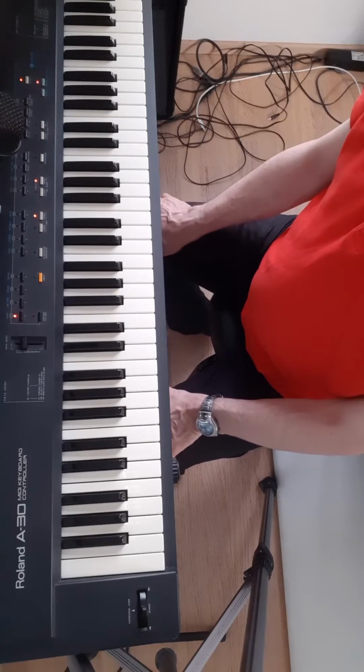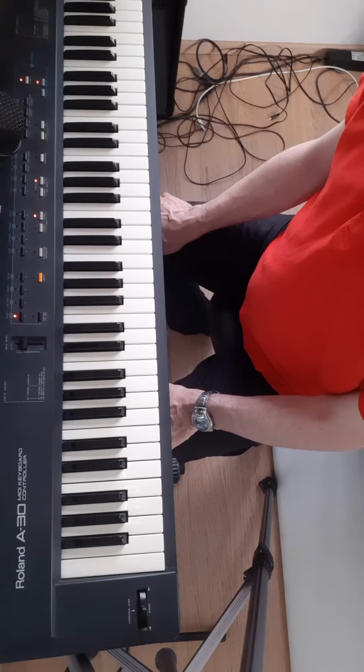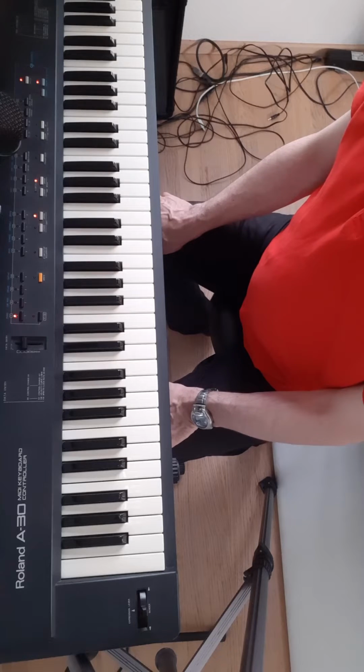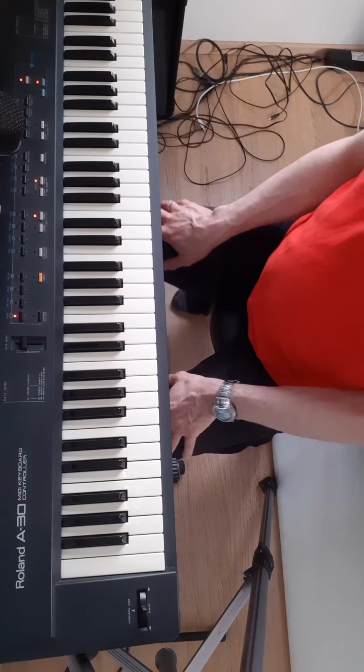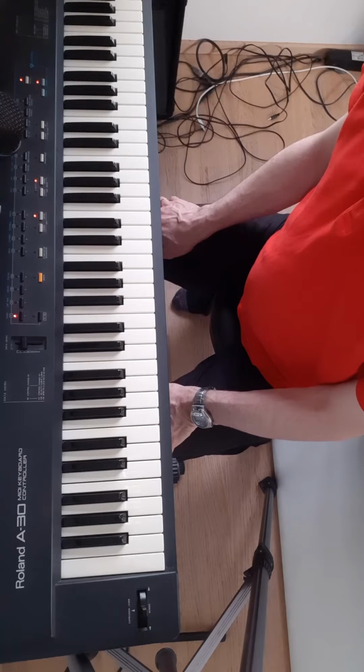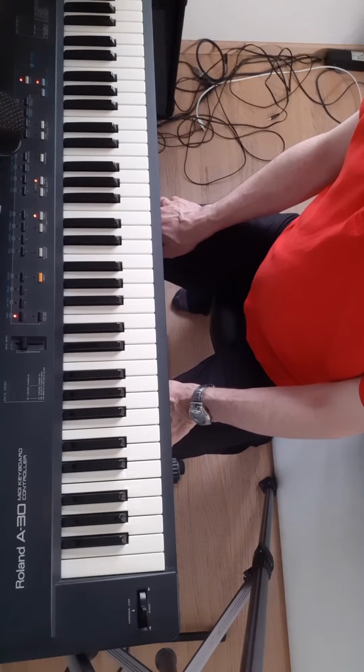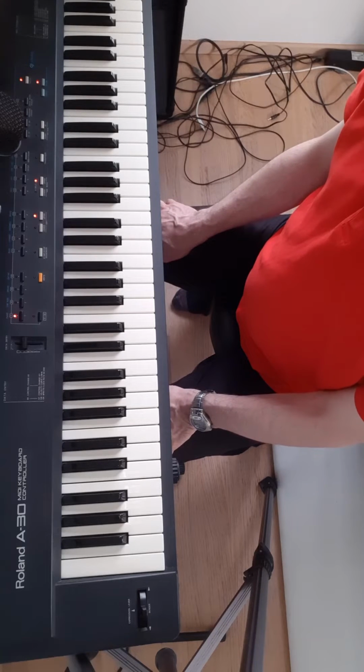But there are other ways. What if you have no computer and no phone where you can check? I will show you now how you can very easily figure out the notes that are in a chord. Now in the beginning it is only important to learn the major and the minor chords.